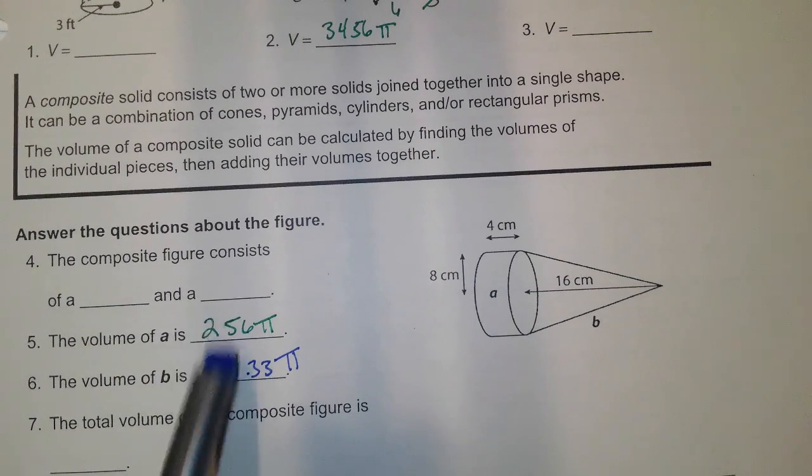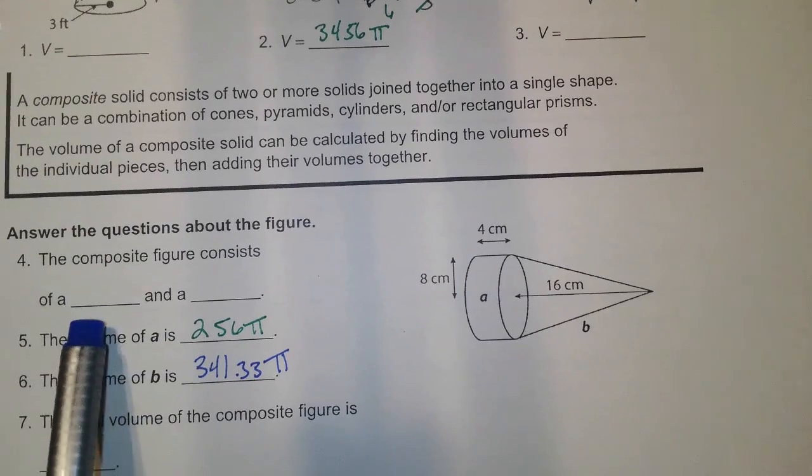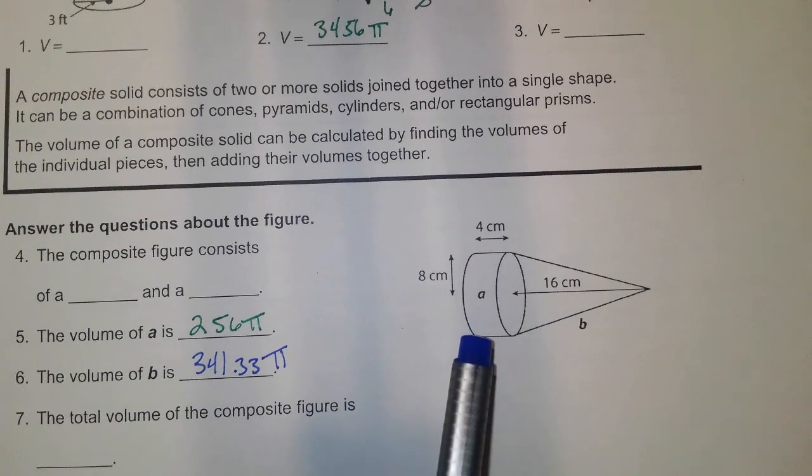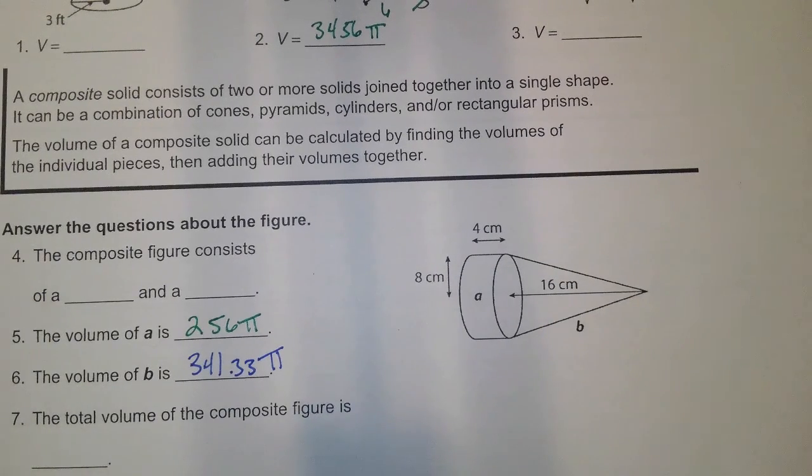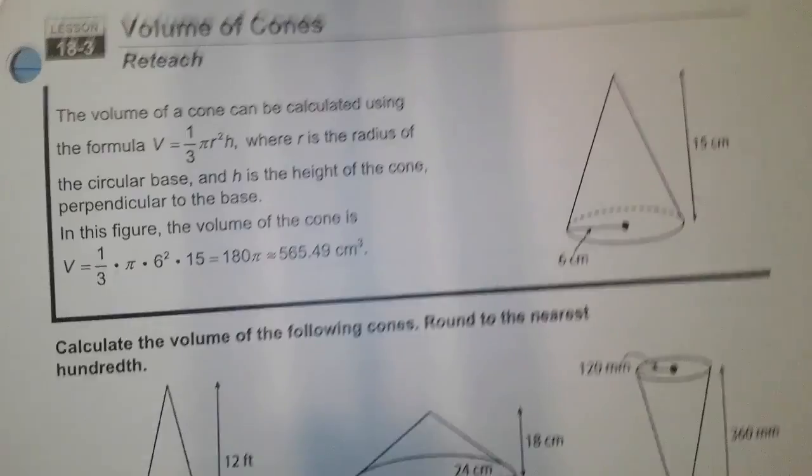Okay? You can figure out the rest. Like, really, it's add these two up. That gets you this. The composite figure consists of, what shape is that? Cylinder. And a cone. That's it. Okay? That is your 18.3 reteach.